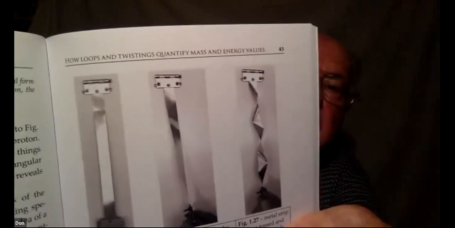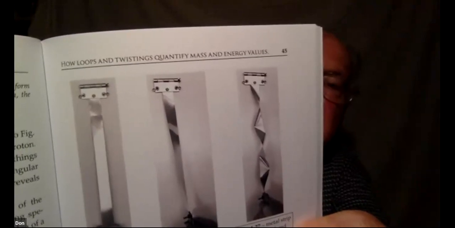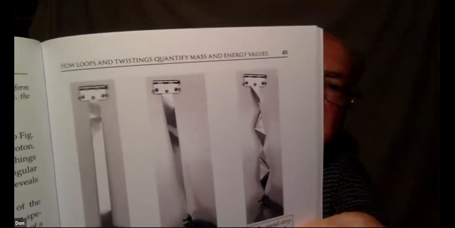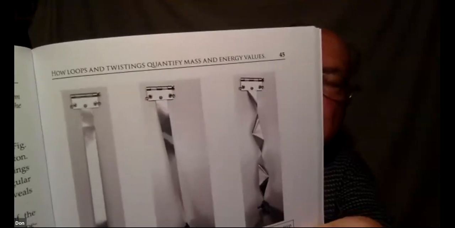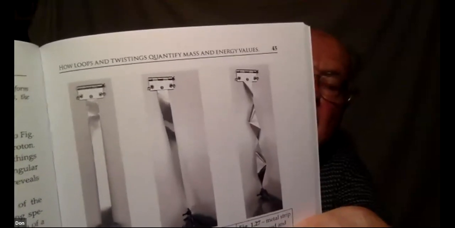This is one complete rotation. And there's something like 10 different 45-90 isosceles triangles in there. As soon as I tried to twist it beyond that, the whole thing exploded. The metal just tore itself apart.